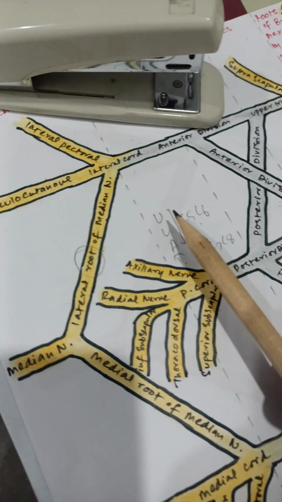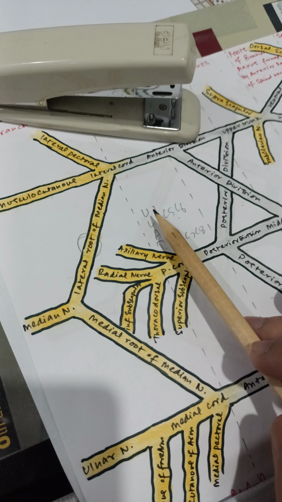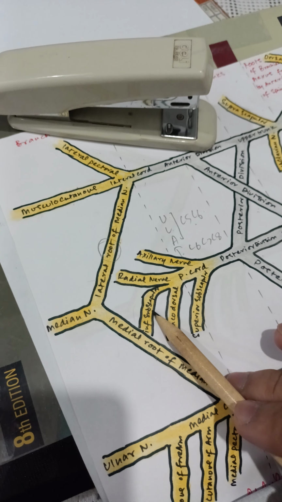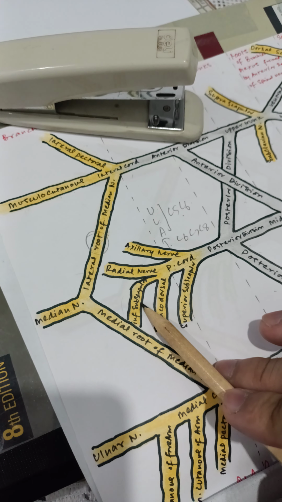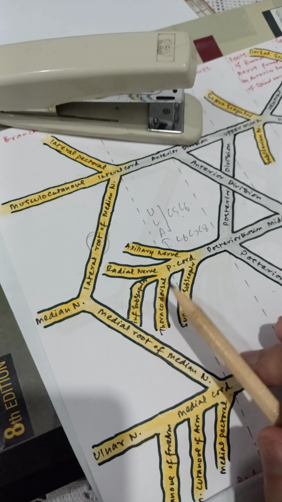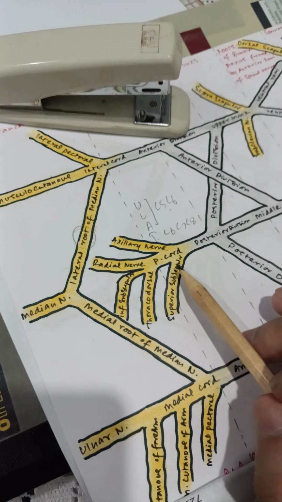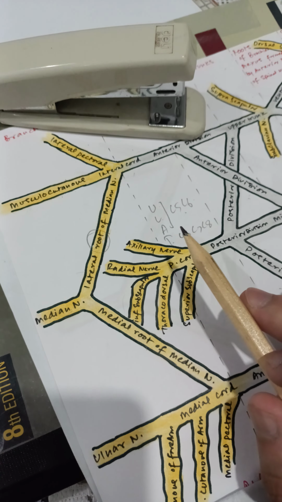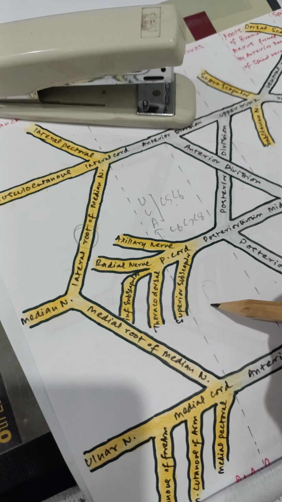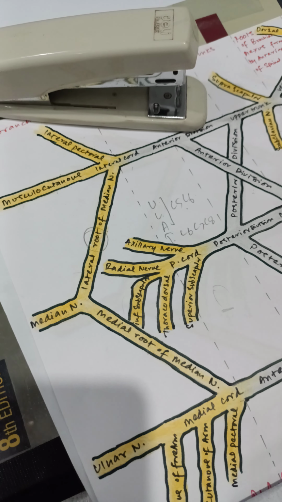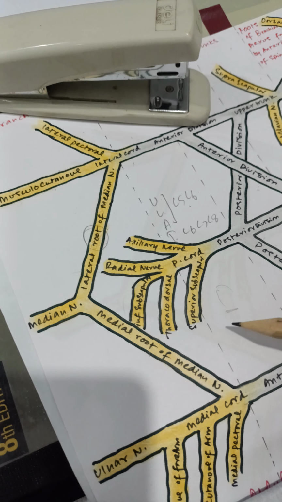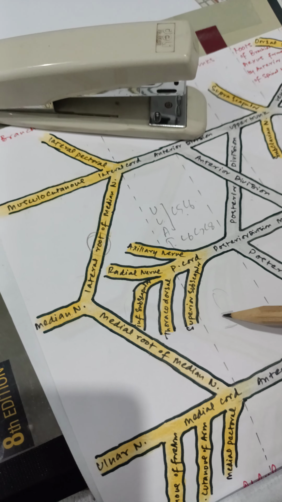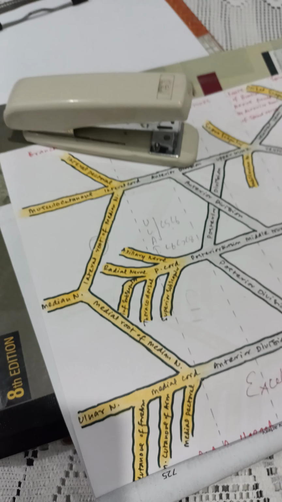So now the supply of these nerves. The upper subscapular, as the name indicates, will supply the subscapularis muscle. The lower subscapular will also supply the subscapularis muscle along with the teres minor muscle, because we have the subscapularis, and below the subscapularis we have the teres minor. Then we have the axillary nerve. Axillary nerve will supply the deltoid muscle and the teres major muscle, which is below the teres minor.